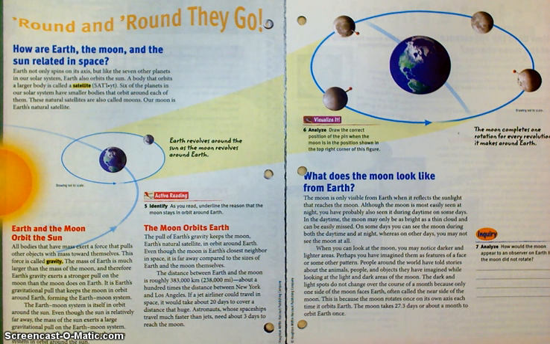Now, the 27.3 days is one complete trip around, and the moon lining up, for instance, with the same background of stars. But it actually takes 29 and a half days to go from new moon to new moon, because remember that the Earth is also moving in its orbit around the sun during that time. So to go from new moon to new moon is going to take a little bit longer than 27.3 days. All right, let me show you guys what I've got for 236 and 237.